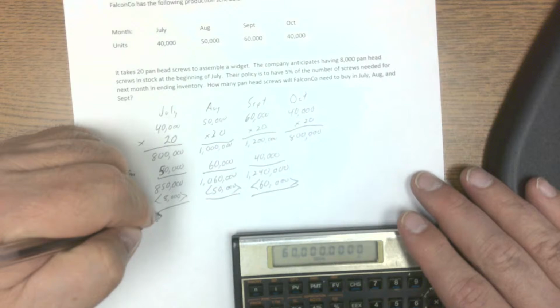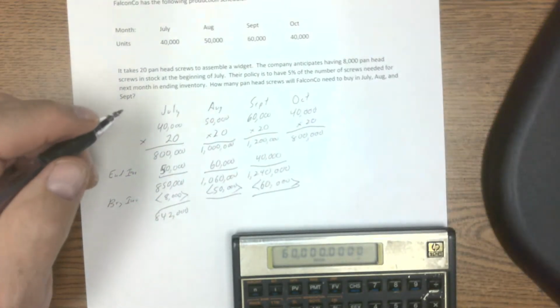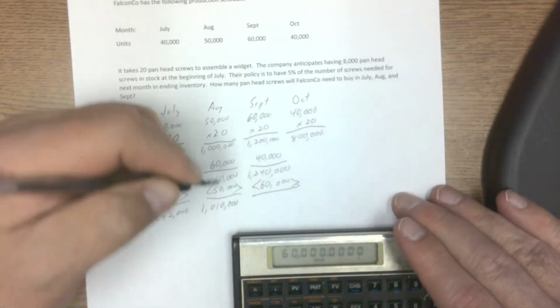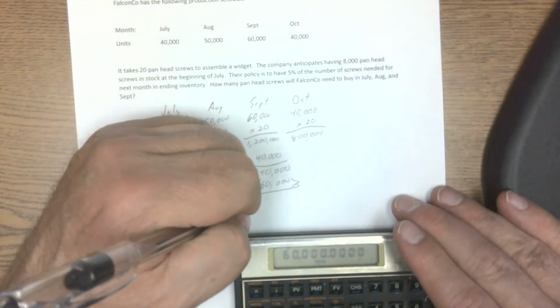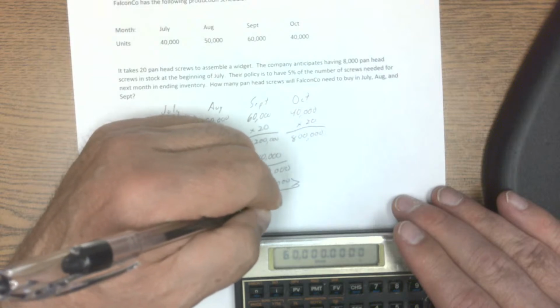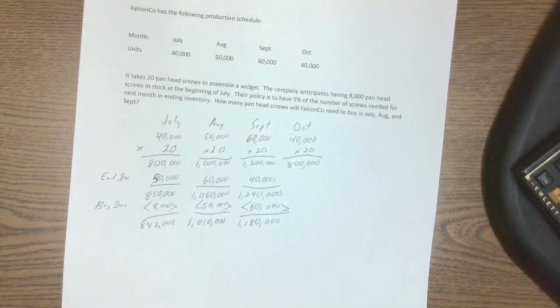Okay, so 842,000 they need to buy in July. 1,010,000 in August. 1,180,000 in September. All right, that takes care of that group.